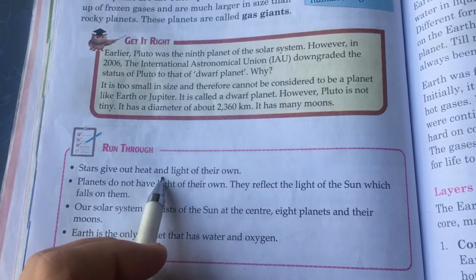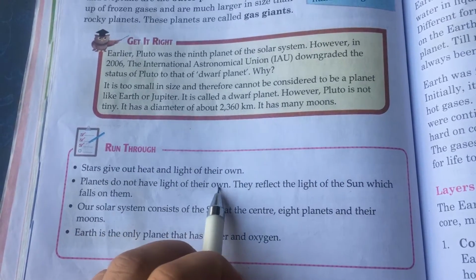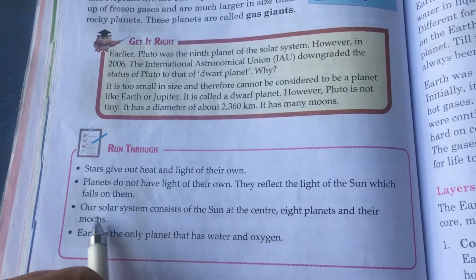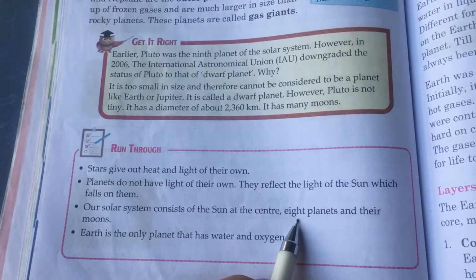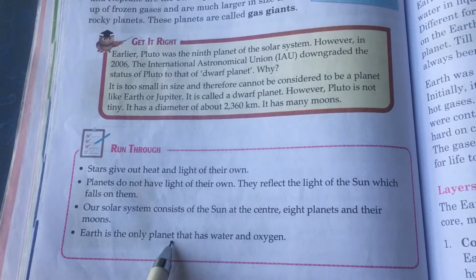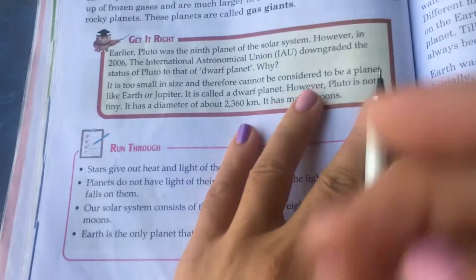Stars give out heat and light of their own. Planets do not have light of their own. They reflect the light of the Sun, which falls on them. Our solar system consists of the Sun at the center, 8 planets, and their moons. Earth is the only planet that has water and oxygen.